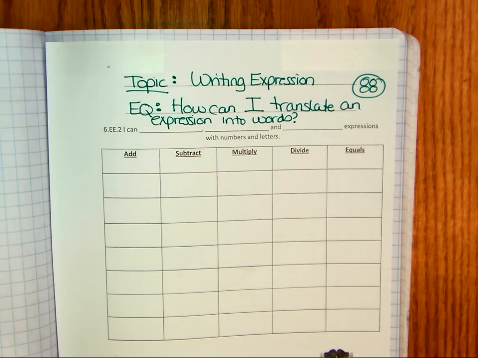Hello, so today we're going to take notes on writing expressions. This is for the Standard 6 Expressions and Exponents 2. By the time you are done with this lesson, which the notes are going to be on page 87 and 88, you should be able to answer the question, how can I translate an expression into words?